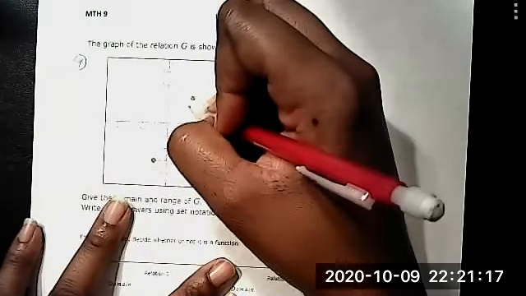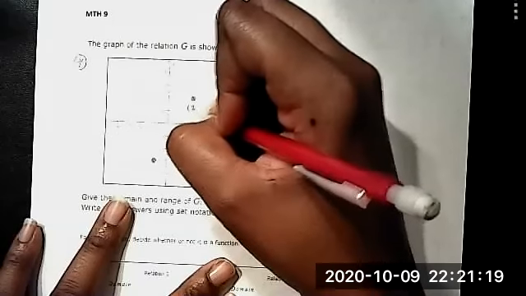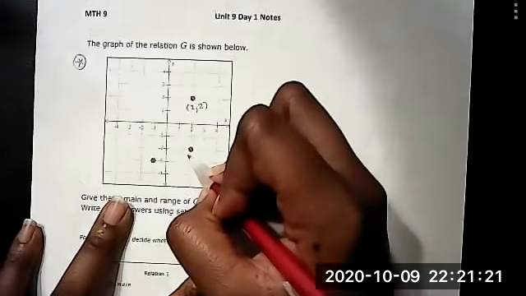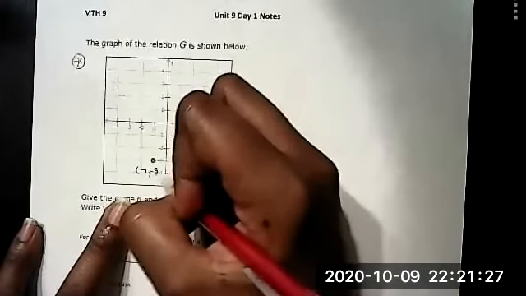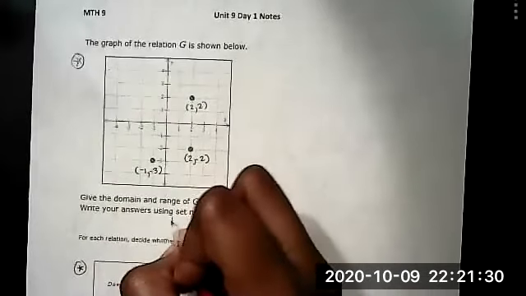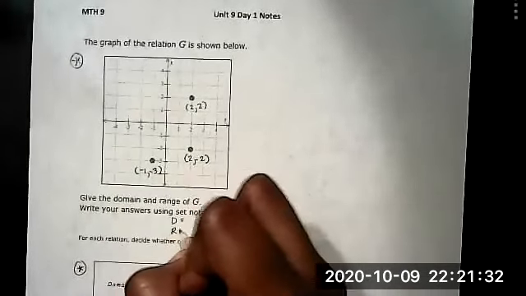All right. So if I'm looking here, same thing. Once you know domain and range, this point right here looks like 2, 2. This point right here is 2, negative 2. And this point here is negative 1, negative 3.